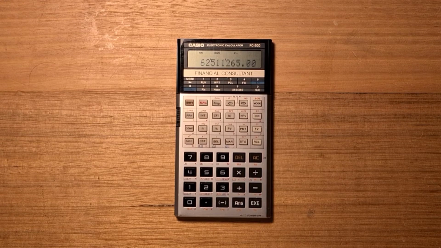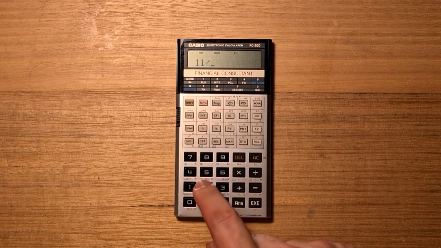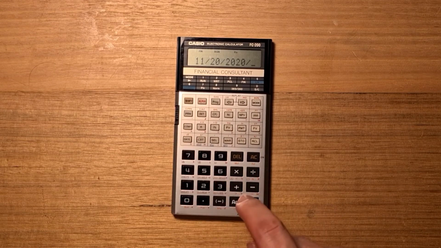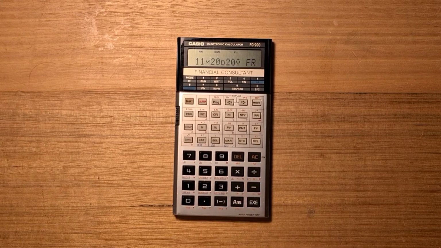And on this calculator, you can enter dates with the date key. So say to enter the current date, November 22nd, 2020, I'd hit 11, date 20, date 2020, and then the date key and execute. And then once that's entered, I can assign that to a variable or do arithmetic on it. So say to find out the day in 90 days, I just go plus 90 and execute. And so I think the way this calculator operates is great for a single-lined algebraic calculator.